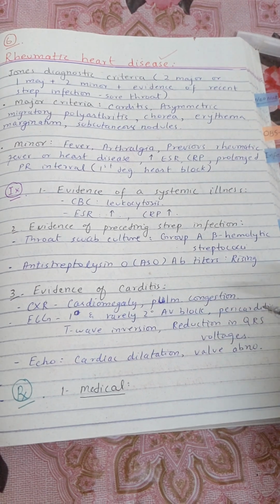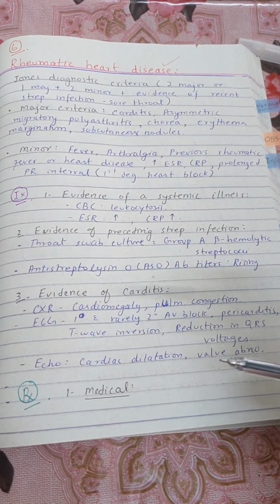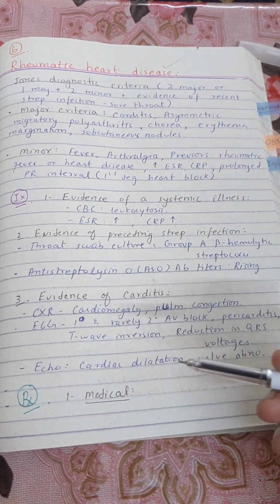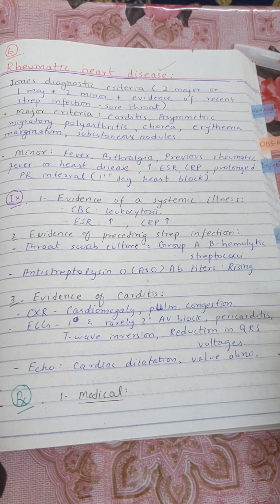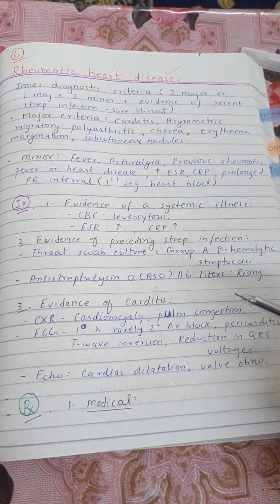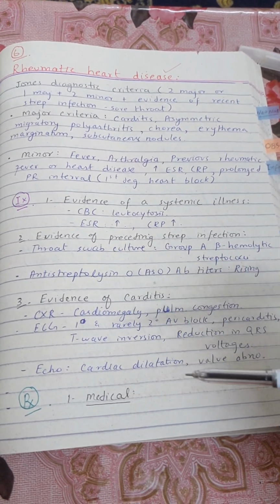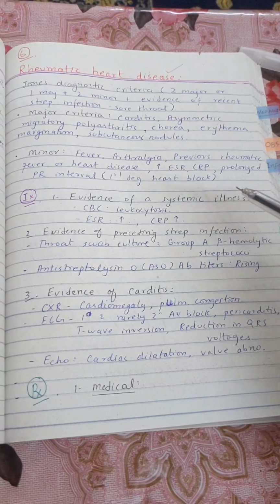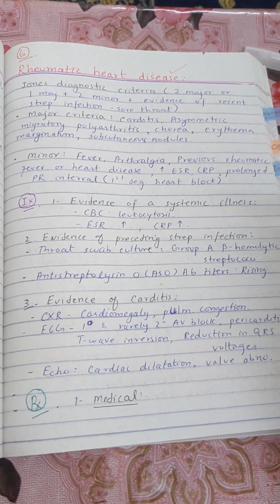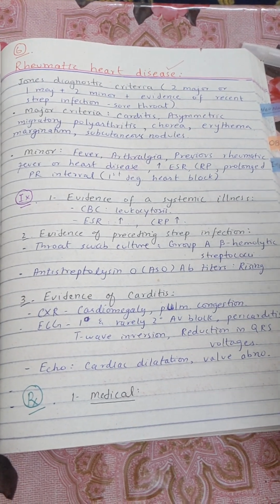So these will be the findings of ECG. And echocardiography can also be done, which will show cardiac dilatation and valvular abnormalities. So chest x-ray, ECG, and echocardiography, all these will show the evidence of carditis. So these are the investigations which you need to mention while investigating a case of rheumatic heart disease.